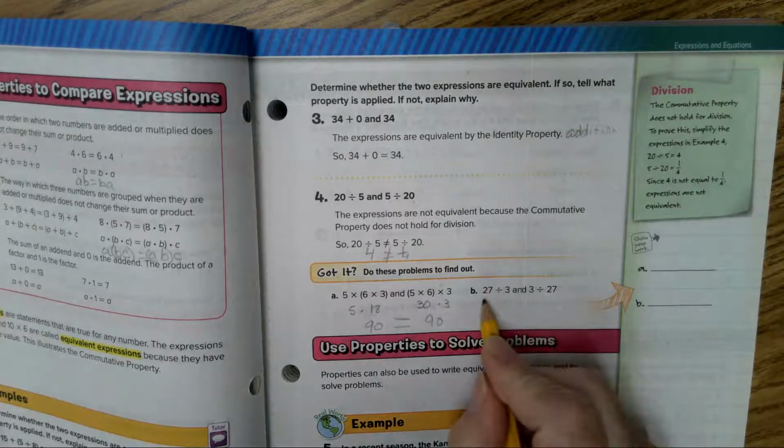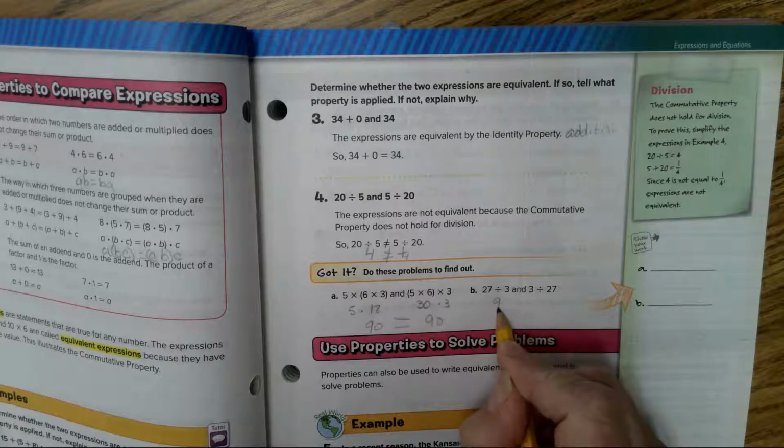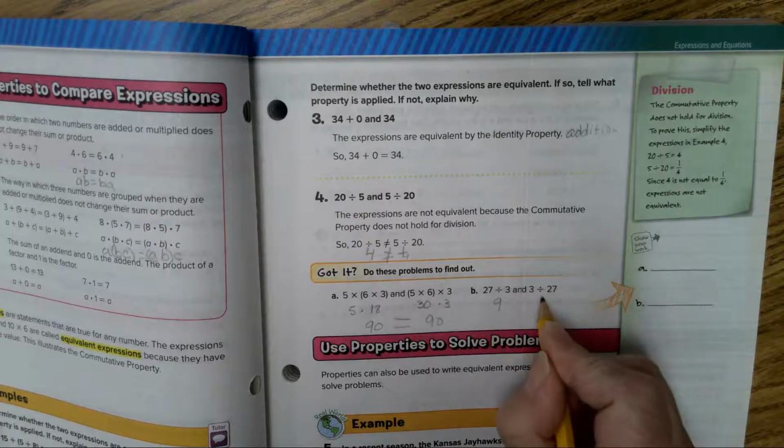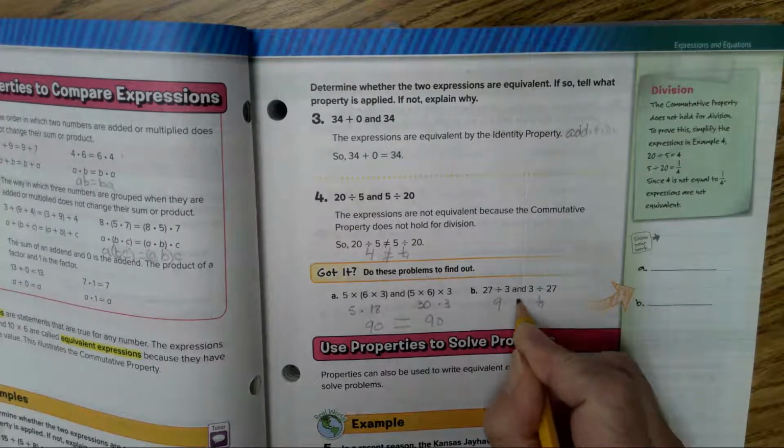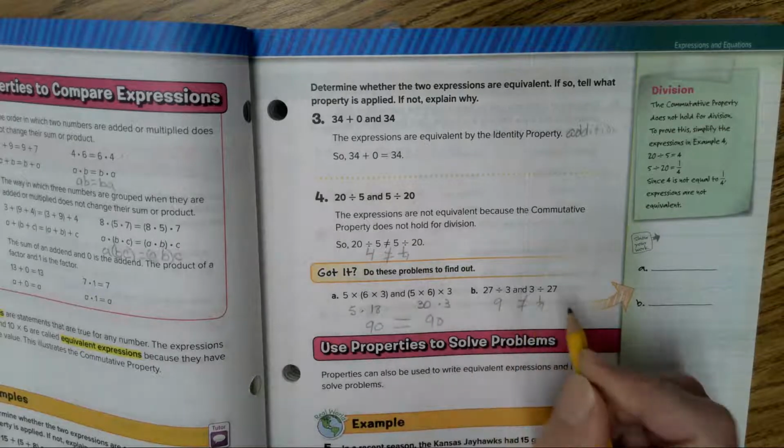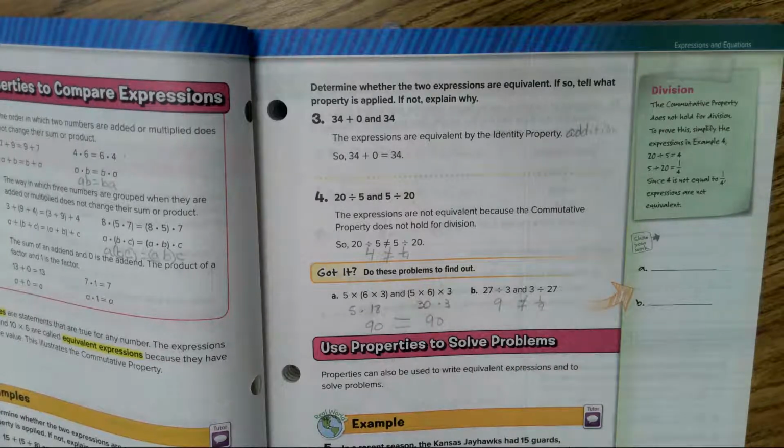Here we have 27 divided by 3 is 9. 3 divided by 27 is 1/9. They are not equal. The commutative property is not true for division.